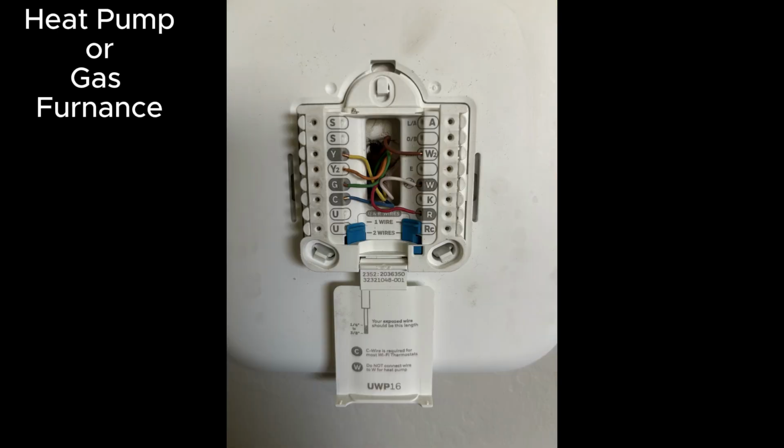I want to talk briefly about how you can tell the difference between whether or not you have a heat pump or a furnace. This is a picture of the back plate of your thermostat. The thermostat has a front plate, which is where the digital screen is, and that's the display. I know you might be scared to, but you can rip that off, and then what you're seeing here is the back plate, which is where the thermostat wires connect to.